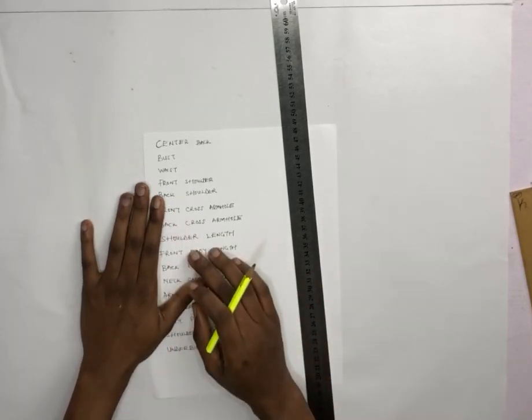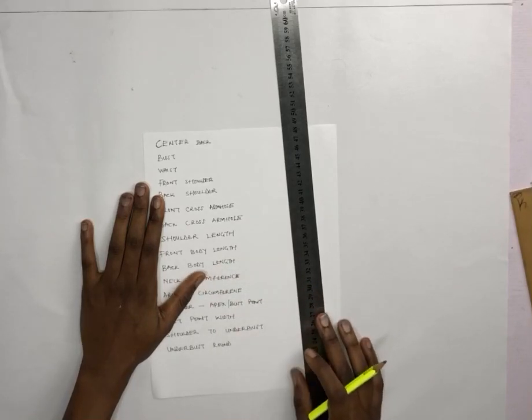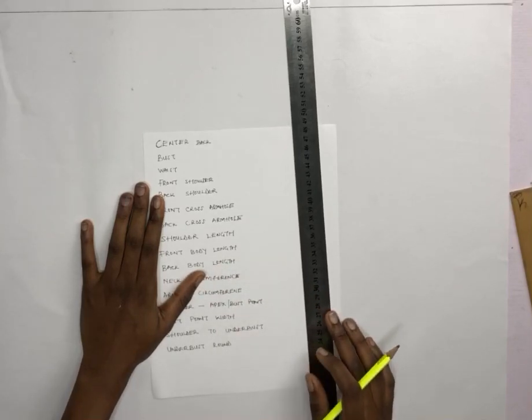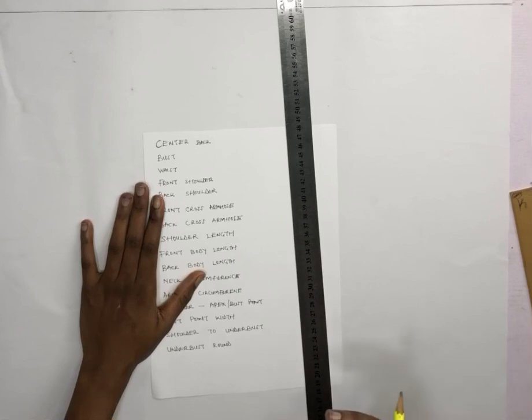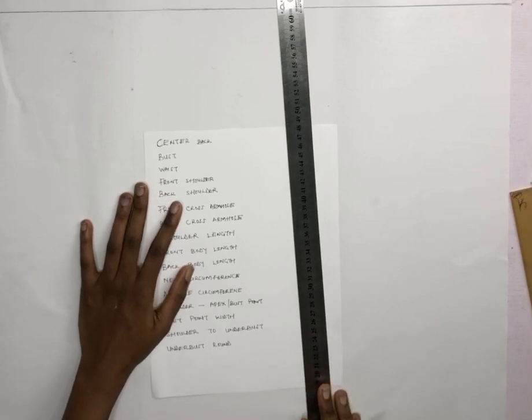In this video, we are going to draft a basic bodice pattern, and I promise I'm going to make it as simple as possible. It's going to be very explanatory so that it can be comprehensible for even beginners.